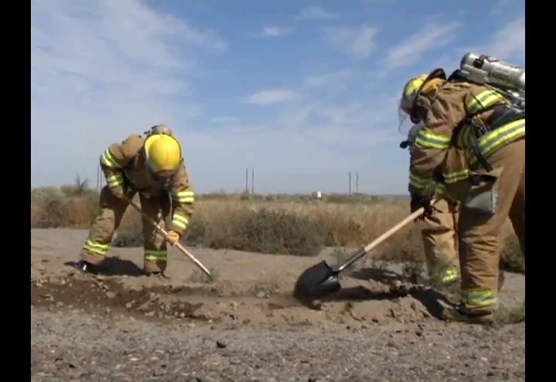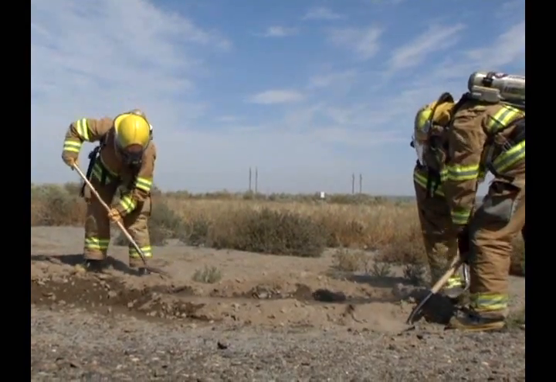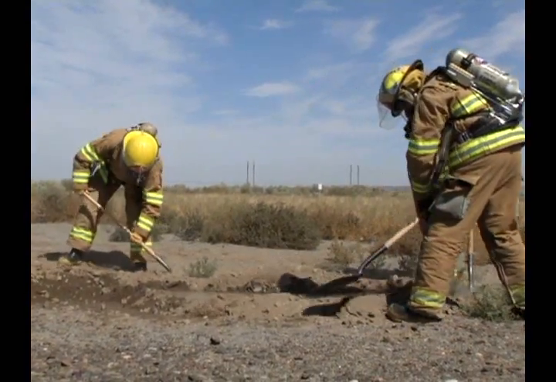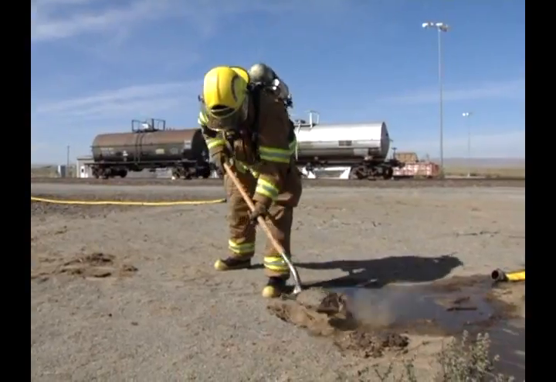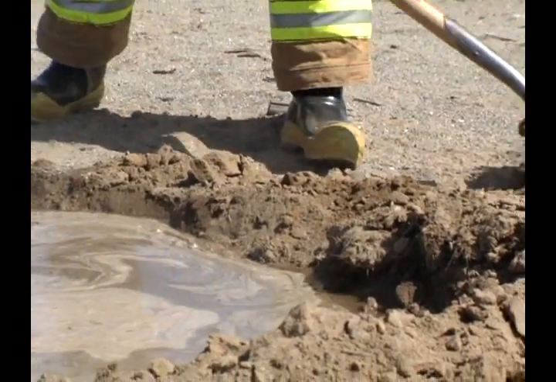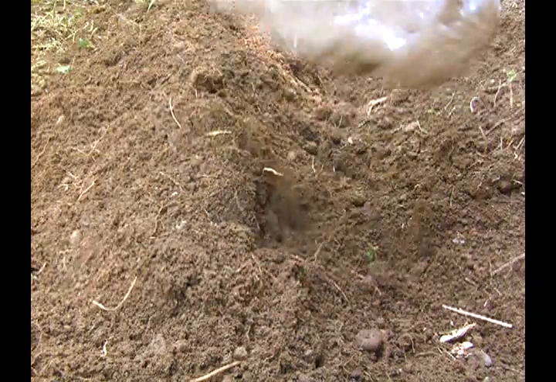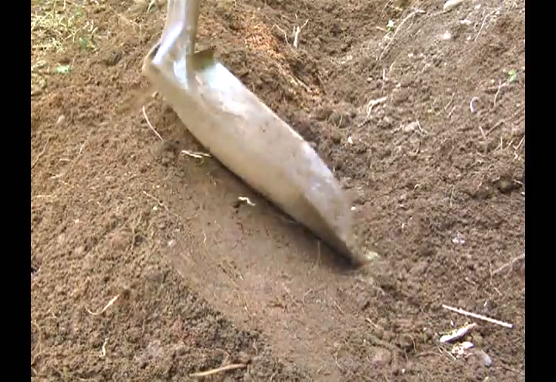It is generally best to have at least 3 responders work on preparing a diversion dike. The first person breaks the ground, the second person digs the dirt into a pile, and the third person packs the dirt into a solid dike.